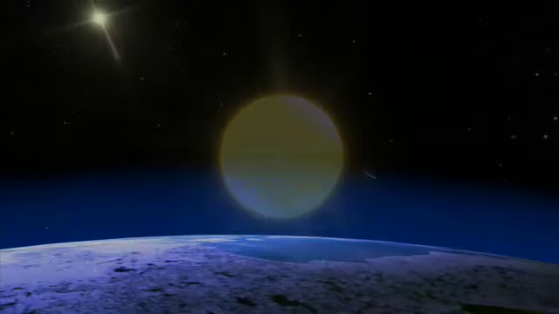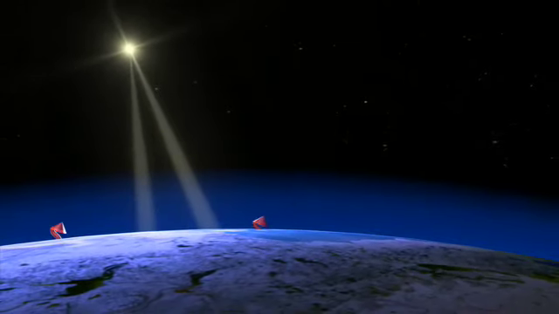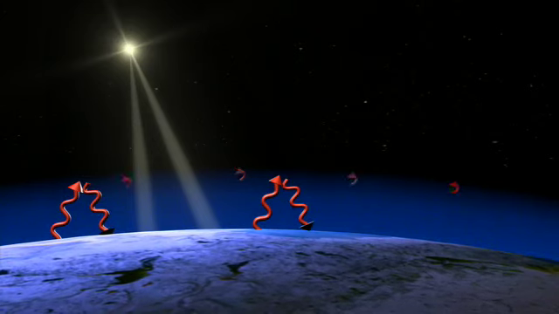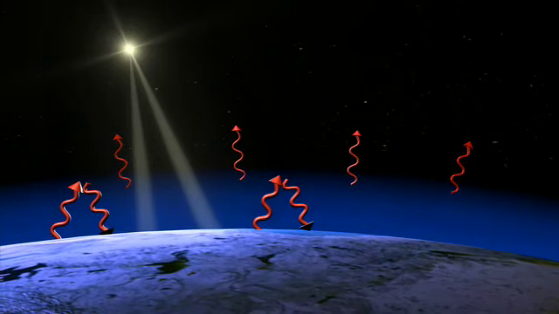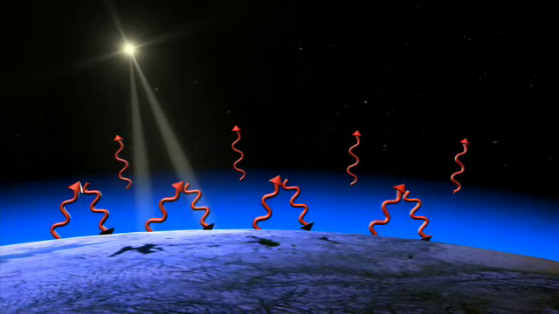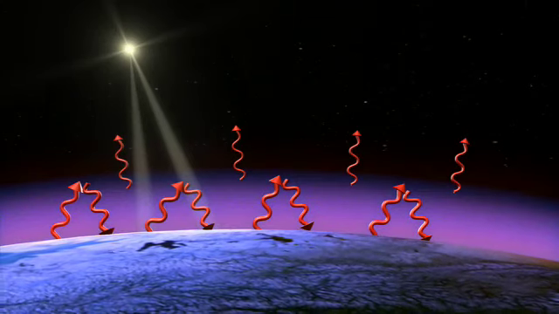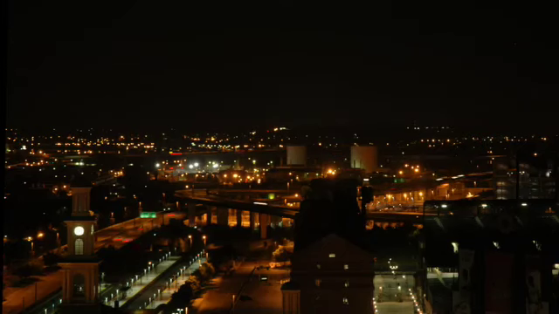At the most basic level, the balance between incoming sunlight and outgoing heat determines the Earth's climate. Greenhouse gases act like a blanket and trap heat in the atmosphere. Carbon dioxide is a greenhouse gas.